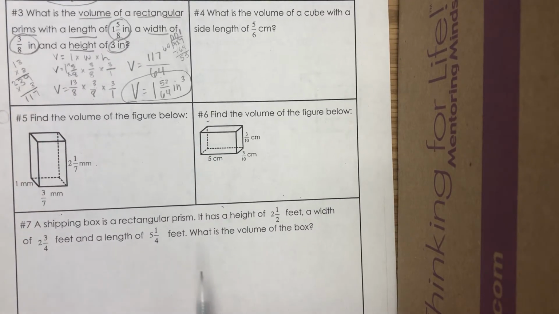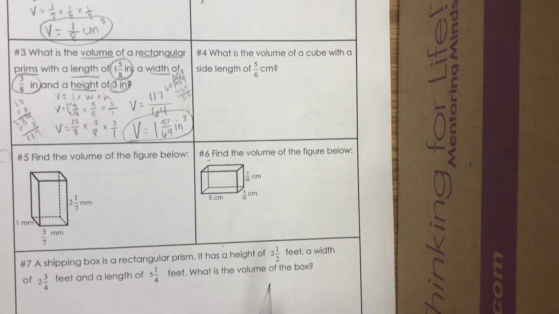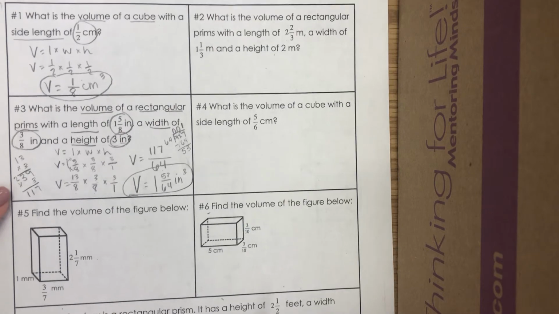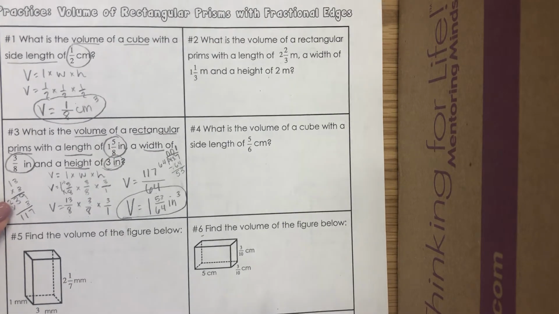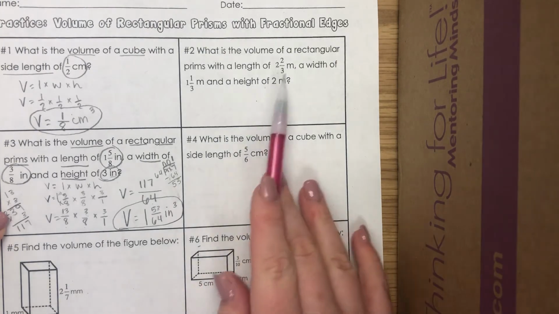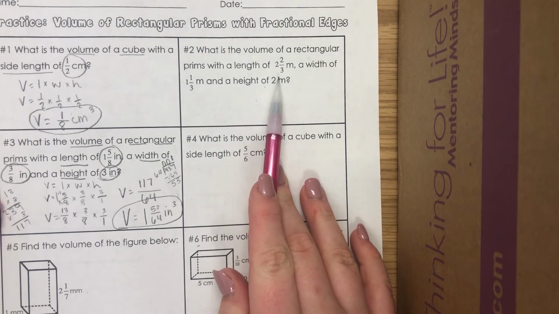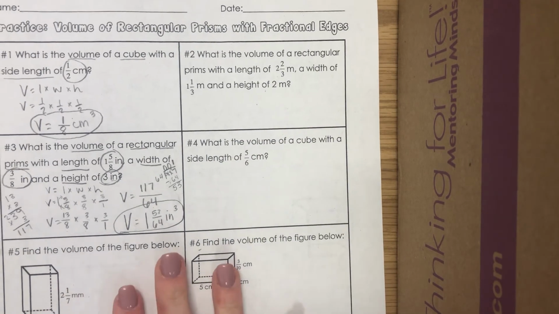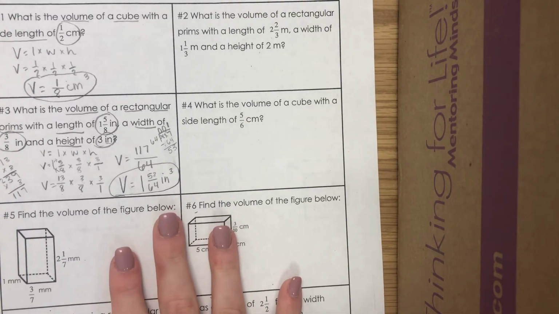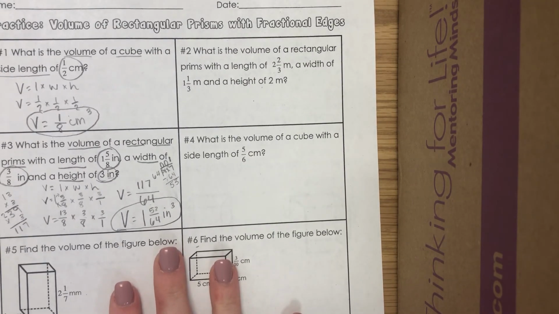Okay, so now I want you to go through and do 2, 4, 5, 6, and 7. And I'm going to go ahead and tell you that you're going to have to do a lot of multiplying over to the side and dividing, okay? But you can do it. Remember to make your mixed numbers improper fractions and just take it step by step, okay? Take your time. There's no rush. When you finish, bring this paper to me and I will check it for you. And then you can go ahead and work on your exit slip and get it turned in as well.